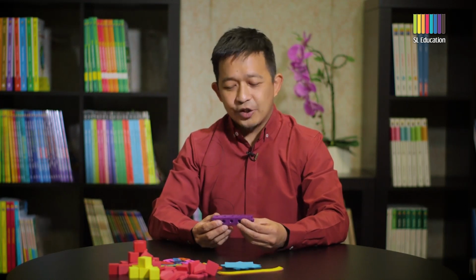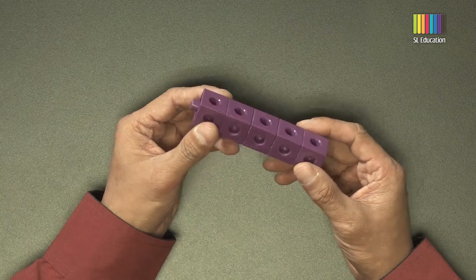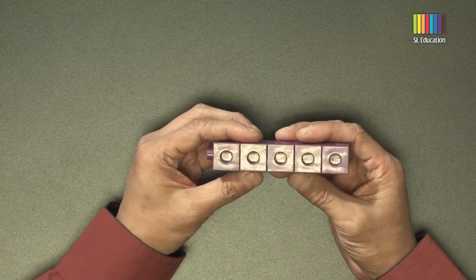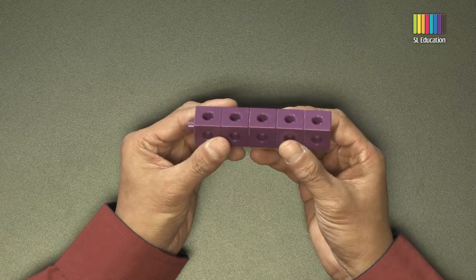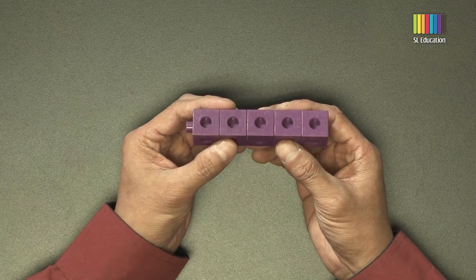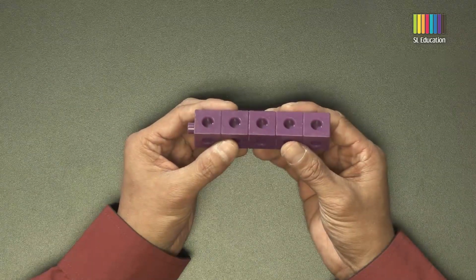Using the CPA approach, students initially engage with concrete manipulatives before they move on to pictorial representations in order to acquire and subsequently refine their understanding of abstract concepts. For example, in the learning of number bonds, students might be given cubes like this, and they would be asked to figure out how they might break a stick of 5 cubes into 2 parts.